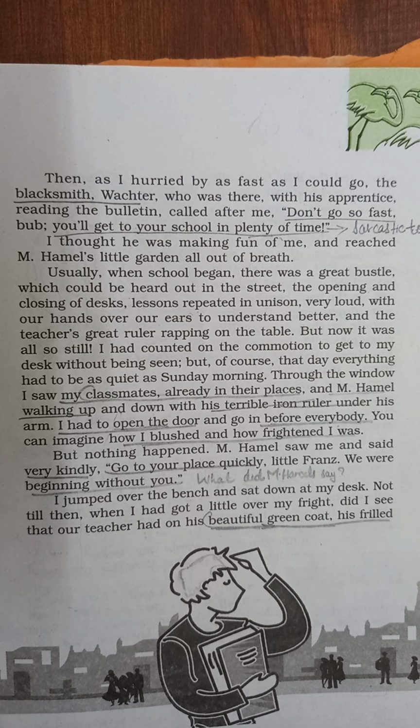Through the window, I saw my classmates already in their places, and M. Hamel walking up and down with his terrible iron ruler under his arm. I had to open the door and go in before everybody. You can imagine how I blushed and how frightened I was, but nothing happened. M. Hamel saw me and said very kindly, "Go to your place quickly, little Franz. We are beginning without you." I jumped over the bench and sat down at my desk.